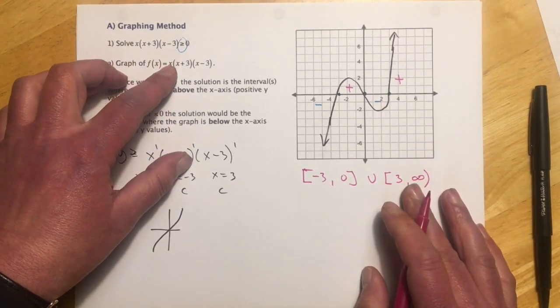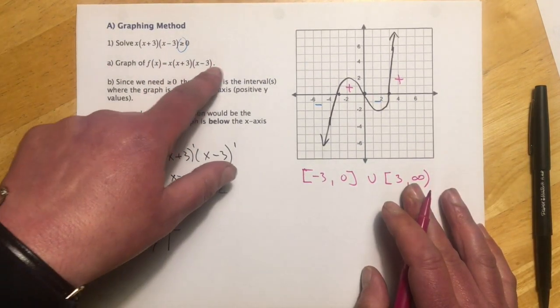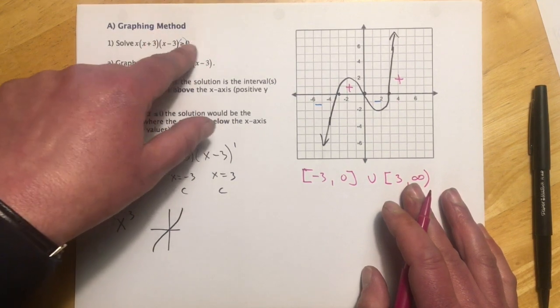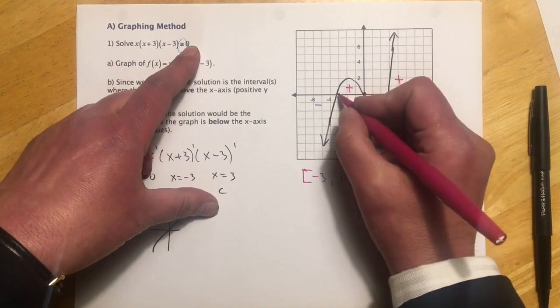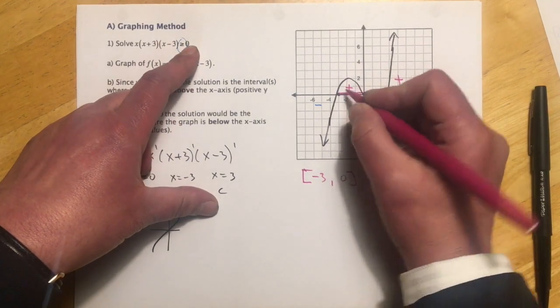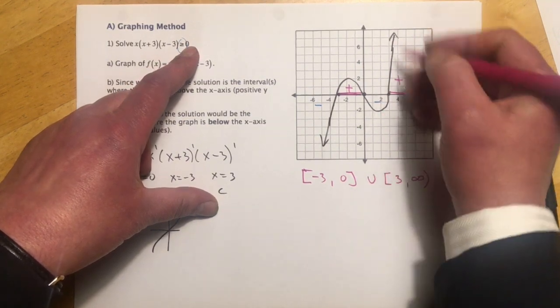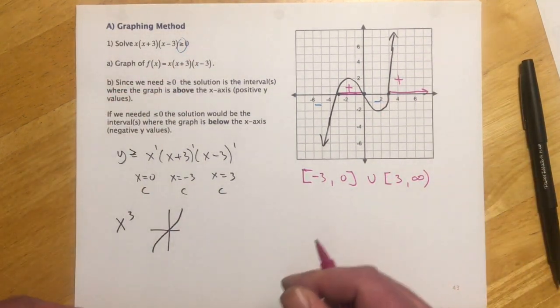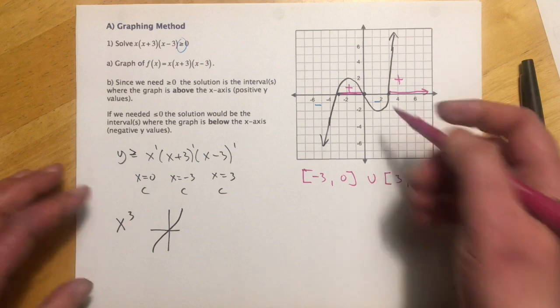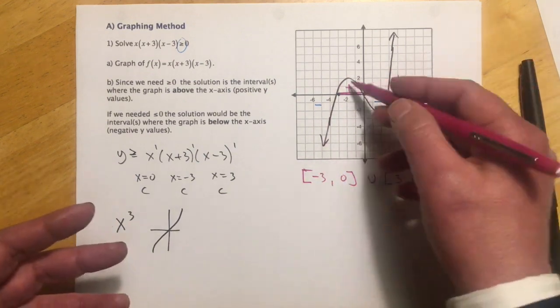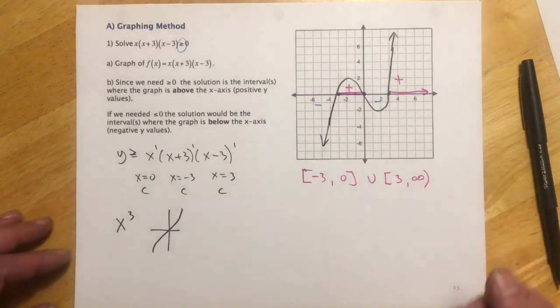And so again, what we're looking for is what values I plug in for x here that are going to make the output, the y, greater than 0. So if I plug anything in this region, I get outputs greater than 0. If I plug anything in this region, I get outputs greater than 0. So that's the graphing method. To me, graphing polynomials is pretty easy. And you just get this nice visual, and it's just above or below the graph that is going to give you your solution sets.